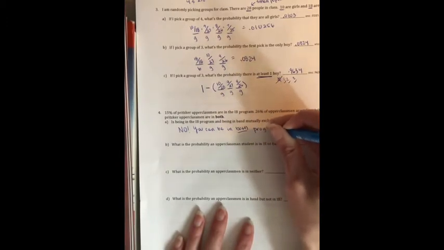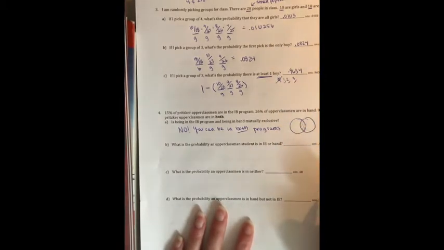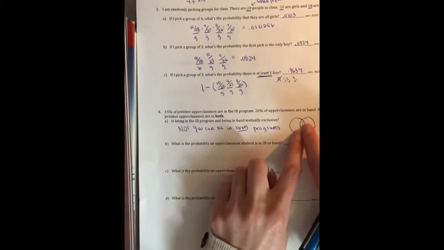Mutually exclusive means there's nothing in the both section. This one has people present in here, so it's not mutually exclusive. There is a both. Mutually exclusive means that this area in here is empty, or you can completely separate the circles.